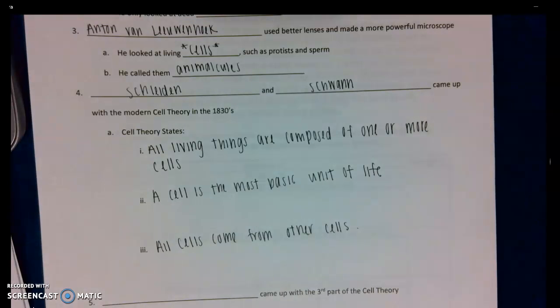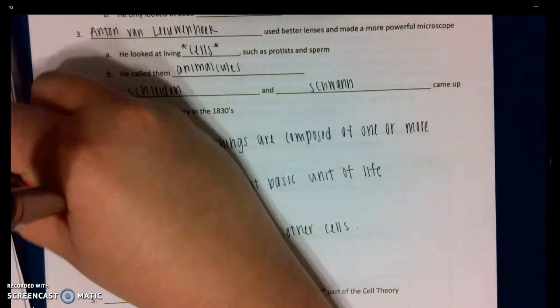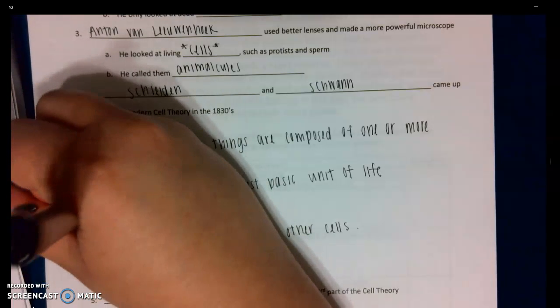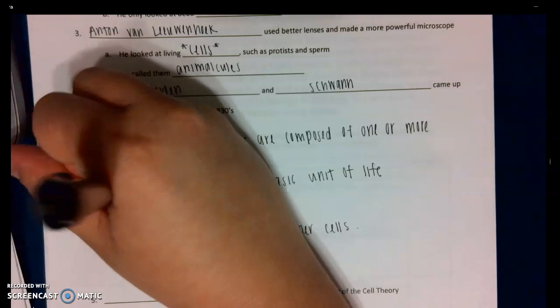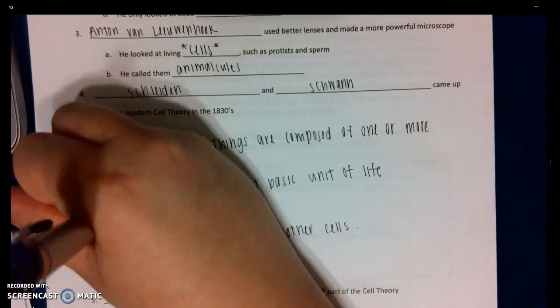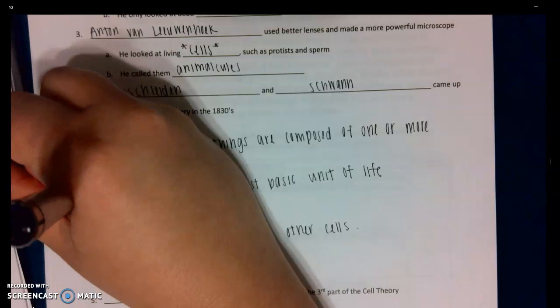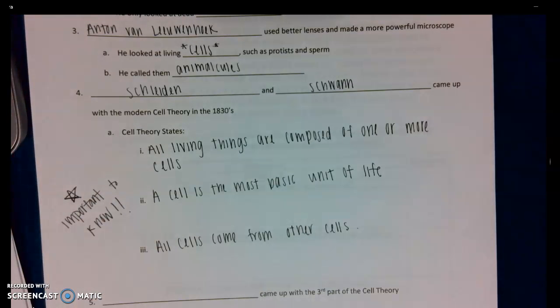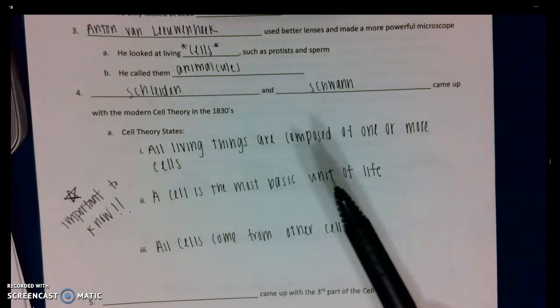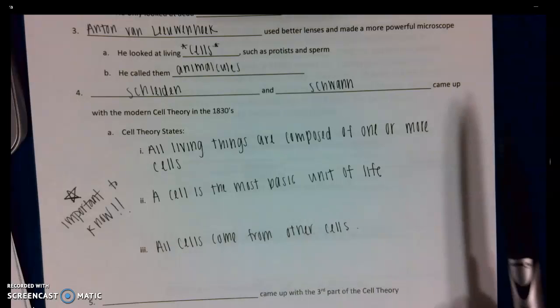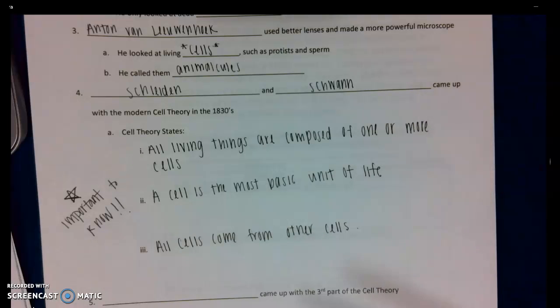Okay, these are important to know, so I'm going to make a star here and say important to know. I will ask about these when I see you. And if you are having a little bit of trouble with memorizing these three parts of the cell theory, I recommend going back to the list of videos that I gave you and watching the last one. It's a song where they sing these three things over and over again, so you will get that beat stuck in your head, and then you will never forget what cell theory states. Okay?